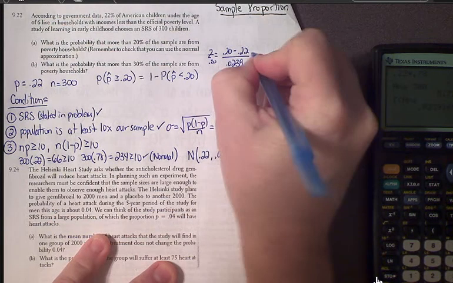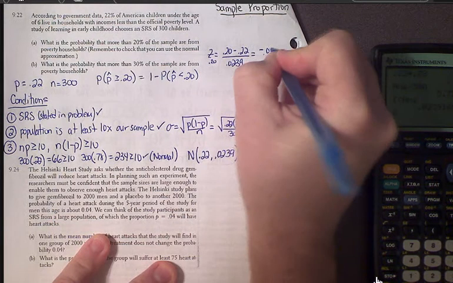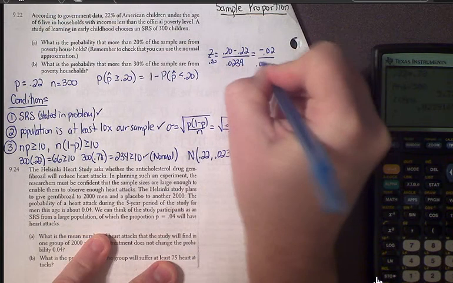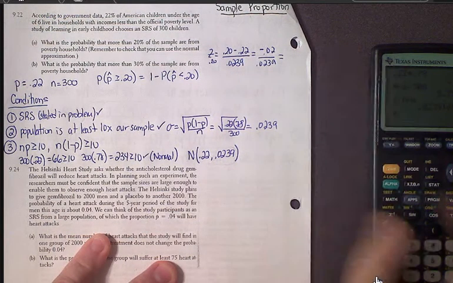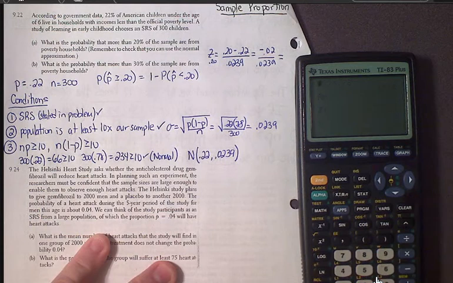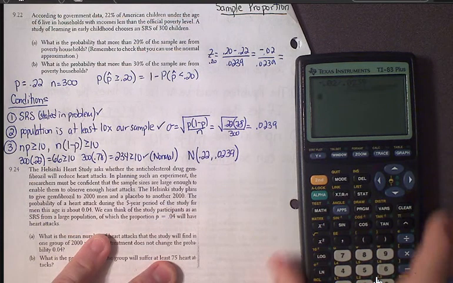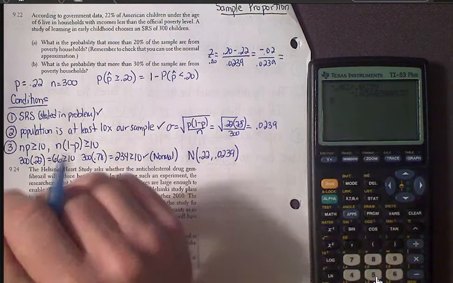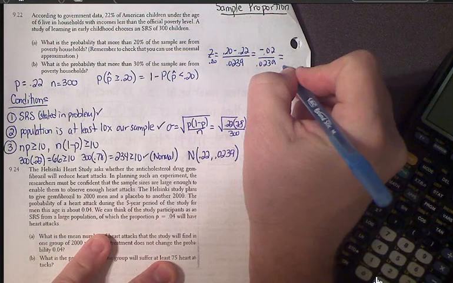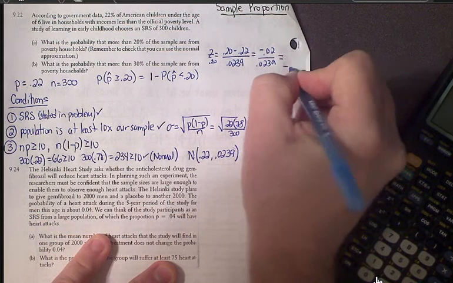That gets me negative 0.02 over 0.0239. When we divide that on the calculator, we get negative 0.84. Now that's a z-score.